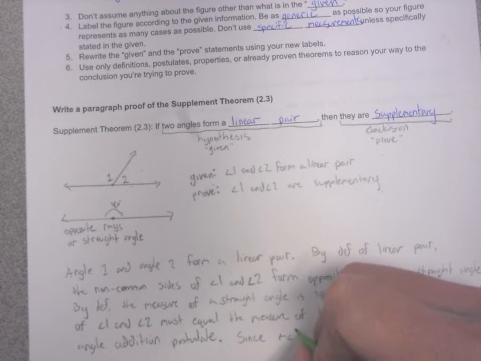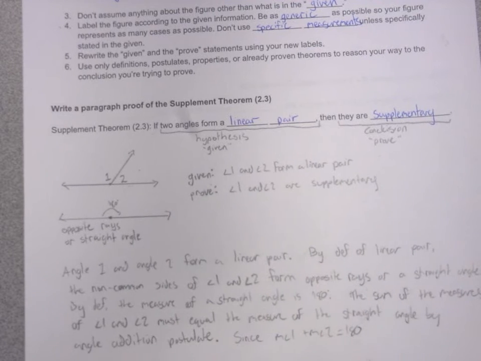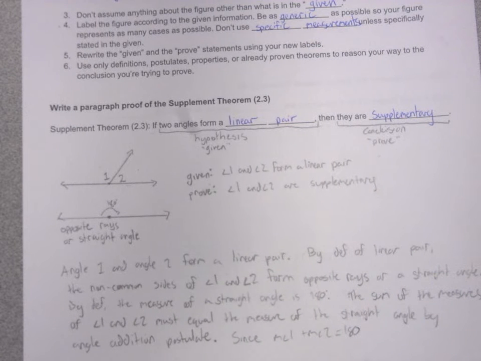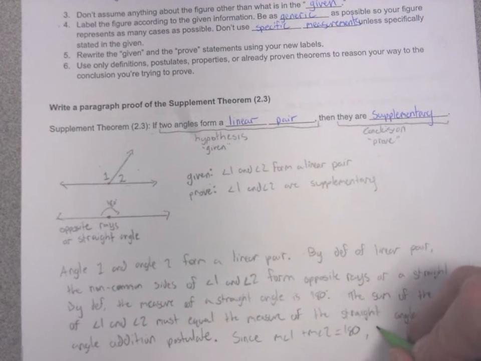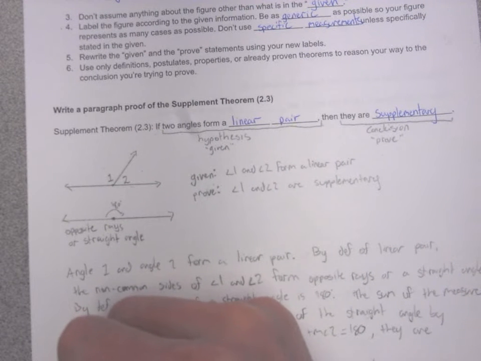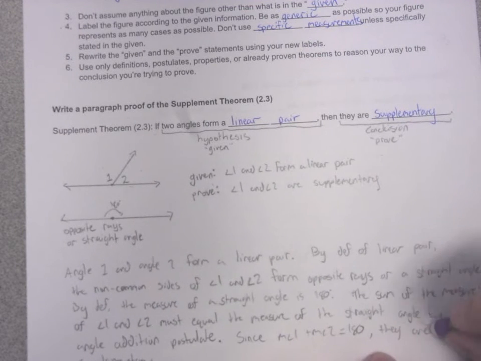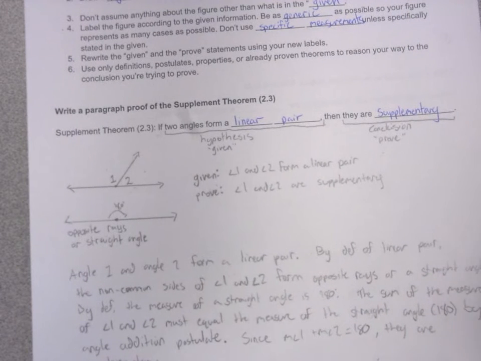Since the measure of angle 1 plus the measure of angle 2 equals 180, we just stated that they have to equal 180. They are supplementary. Actually, I'm going to add one thing, sorry. I'm going to go back here and add that these were 180 degrees. We already said that, but just to be specific.